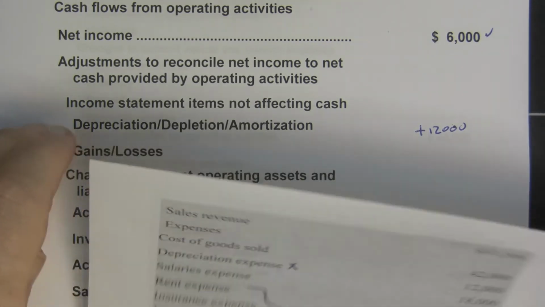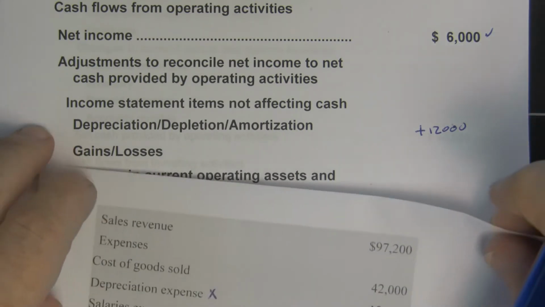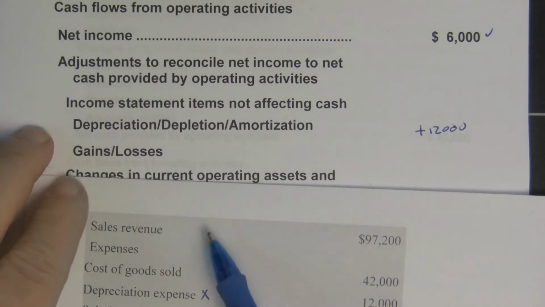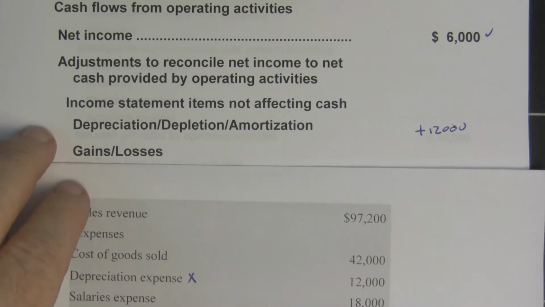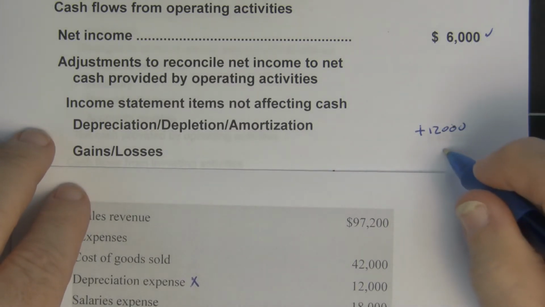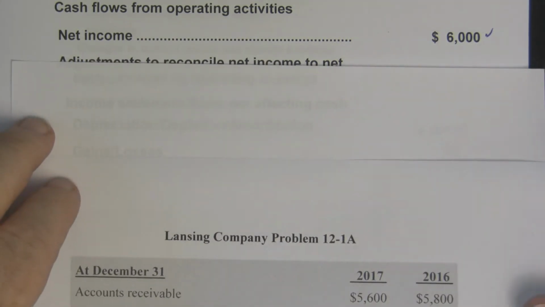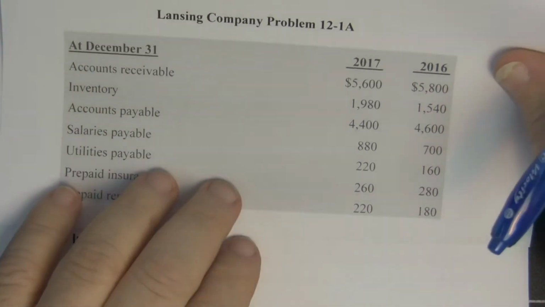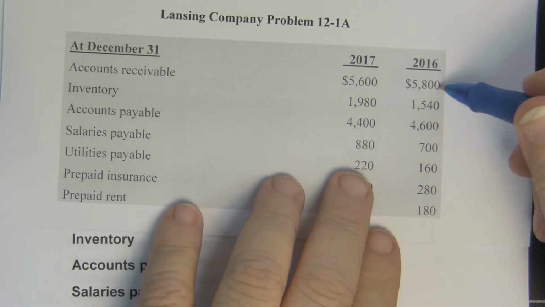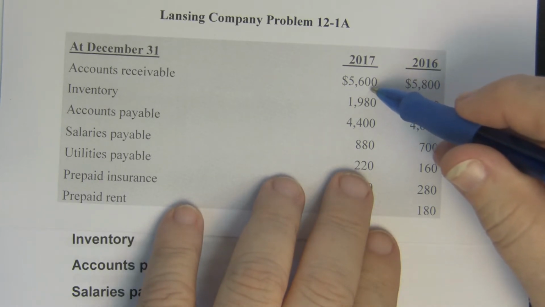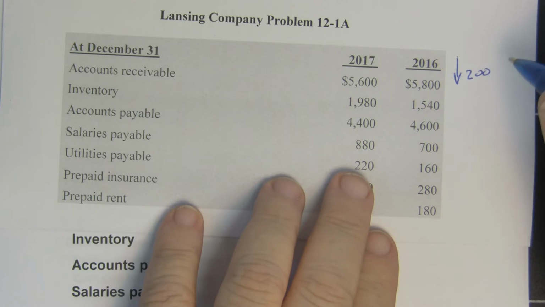Everything else we need is on the balance sheet. Now, did we have any gains or losses? Gains or losses are reported here. No, there are no gains or losses, so we don't have to worry about that. So let's take a look. This is the balance sheet. Our accounts receivable was $5,800. It is now $5,600. So accounts receivable went down $200.